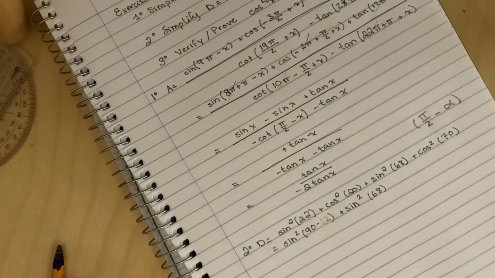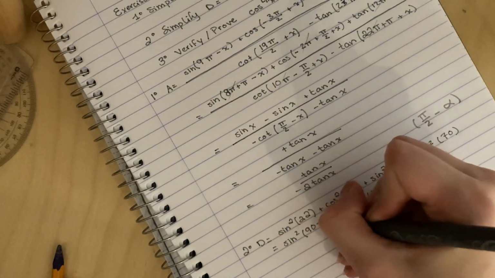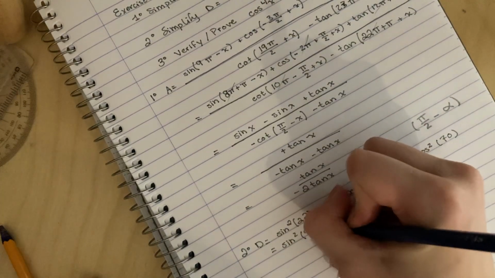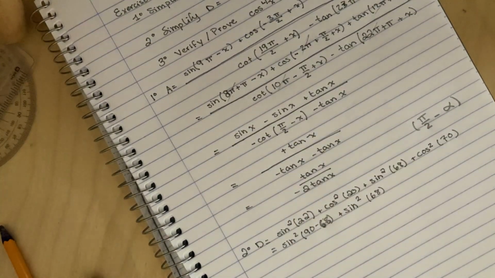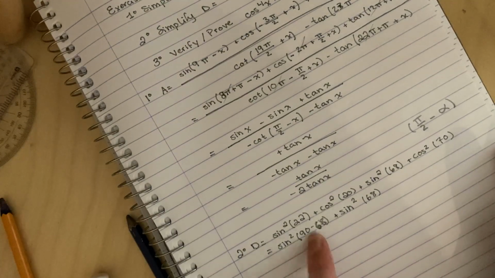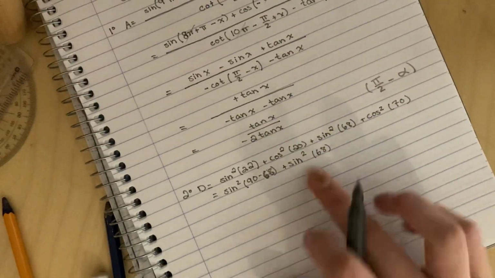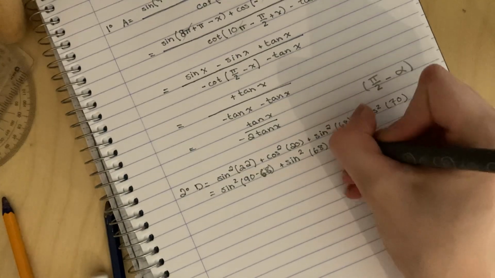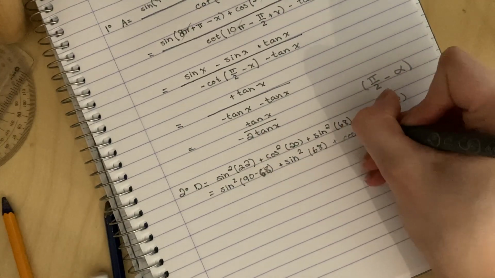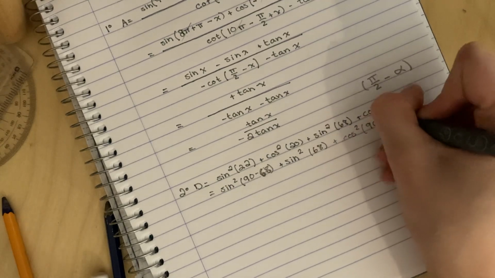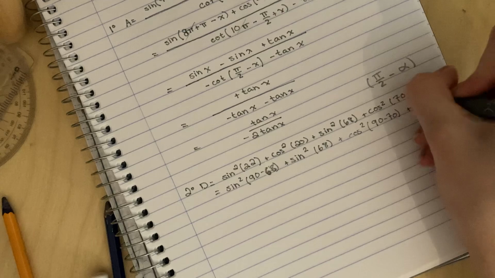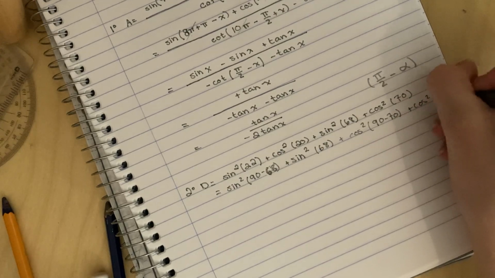Fix that. So it's 90 minus 68, because 90 minus 68 is equal to 22. So that means that this and this are still equal. Then we're gonna do the same with this, plus cosine squared of 90 minus 70, which is equal to 20, plus cosine squared 70.